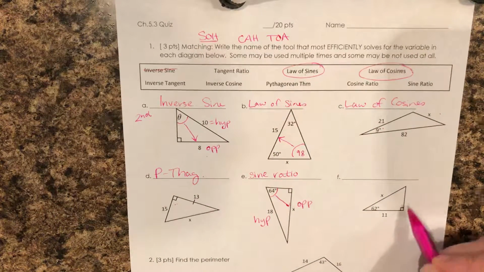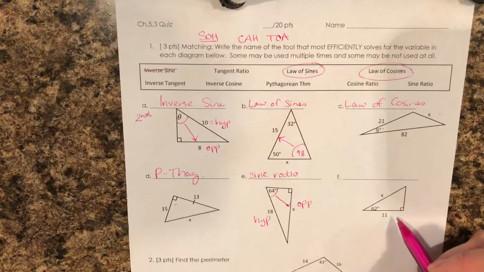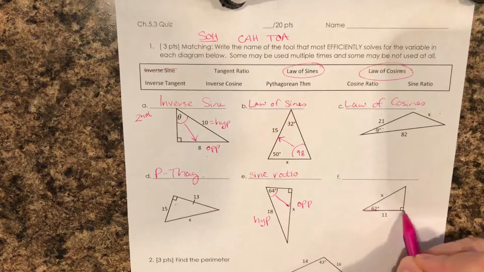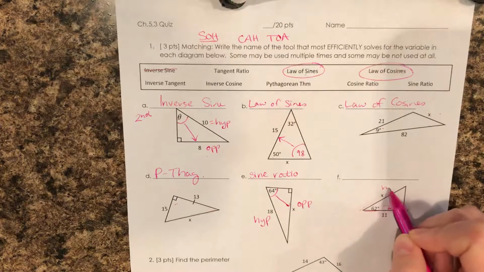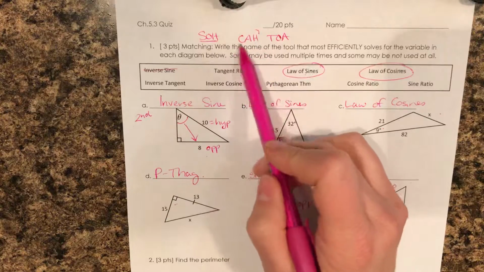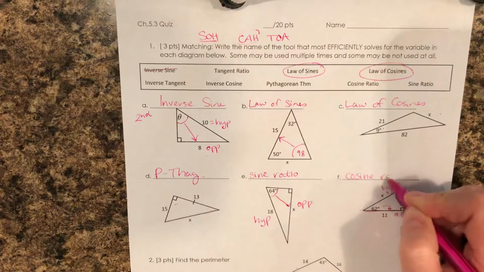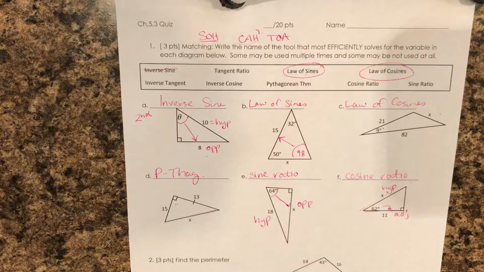For part F, right triangle, so I'm thinking SOHCAHTOA. I'm looking for a side, not an angle, and this part is adjacent, and this part is the hypotenuse. Okay, so CAH, cosine ratio is the best tool for that triangle.